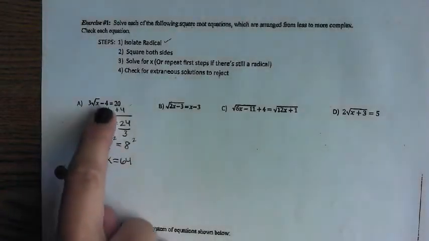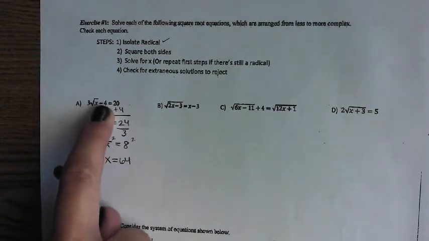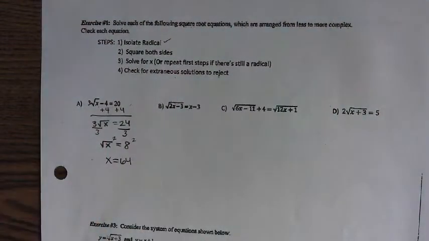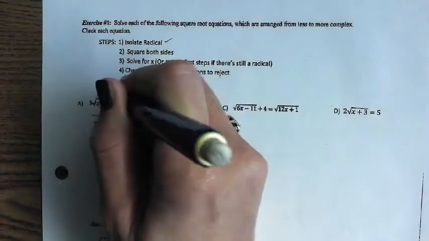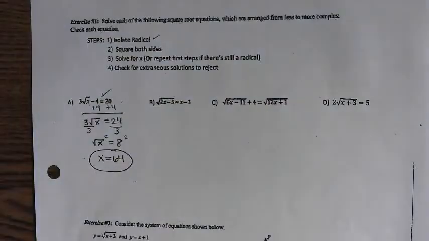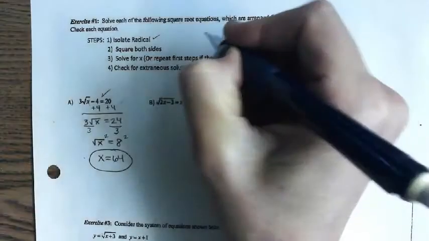So if I go back and plug in 64 and follow order of operations on the left-hand side, the square root of 64 is, everybody, 8. 3 times 8 is 24, and 24 minus 4 is 20. So that actually does check out. So that is the solution. So you isolate the radical, you square both sides, and for this one, that was enough, because this was a very, very simple one. Okay?